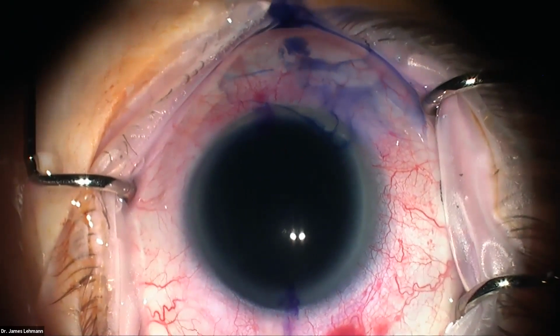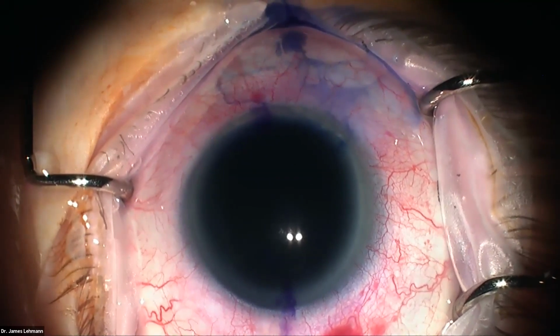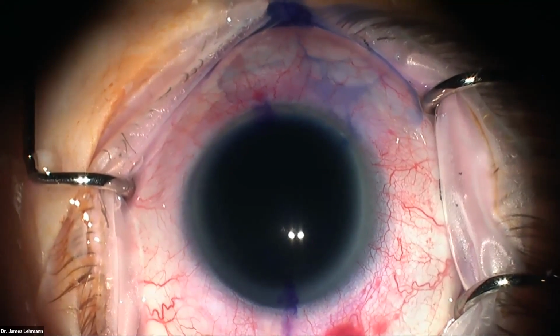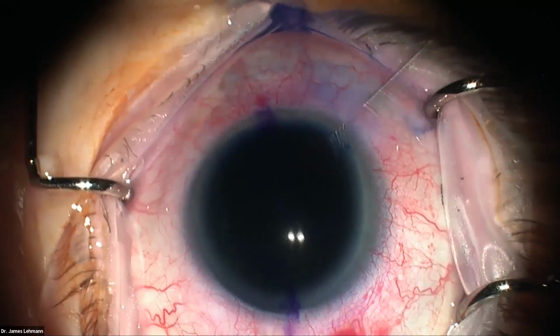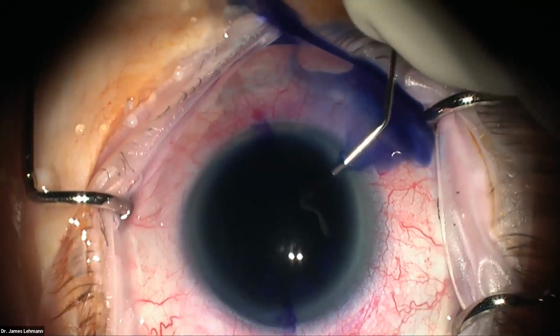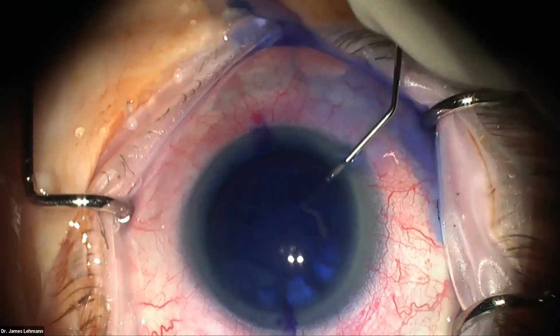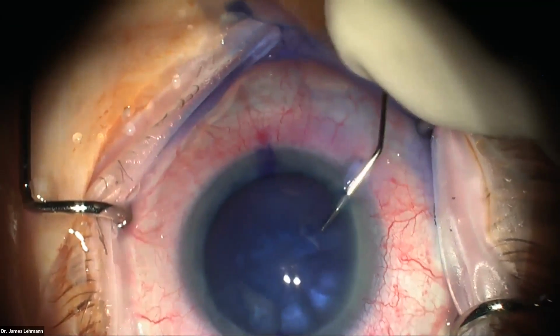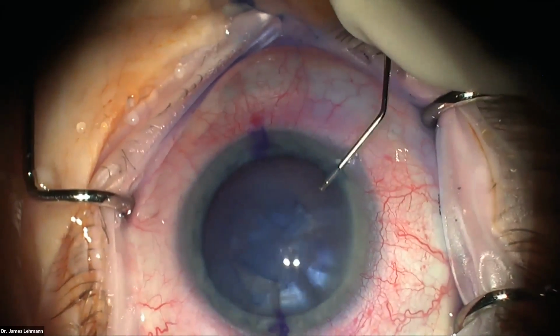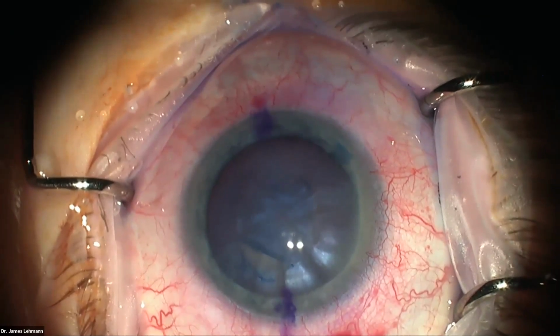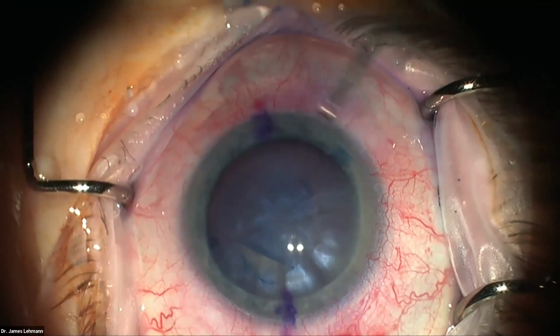I'm putting VisionBlue in here just so you guys can visualize that it's a complete capsulotomy, and it also helps to maintain your orientation during the phaco. So I'm just rinsing it out here, and we can see some of the capsule stained there, and then I'm going to put in the viscoelastic, which is of course again a dispersive.